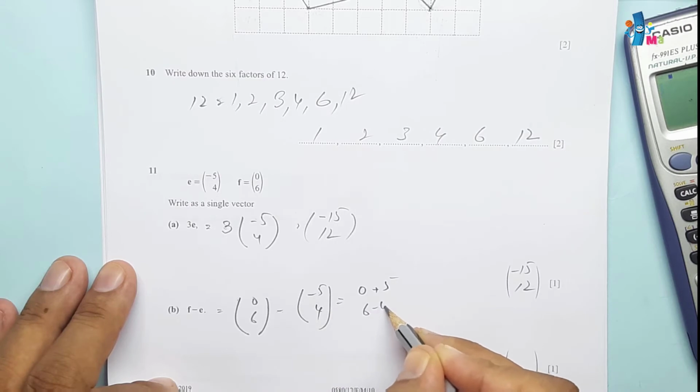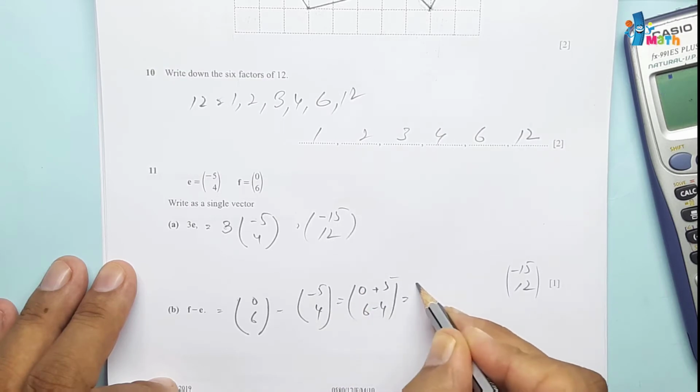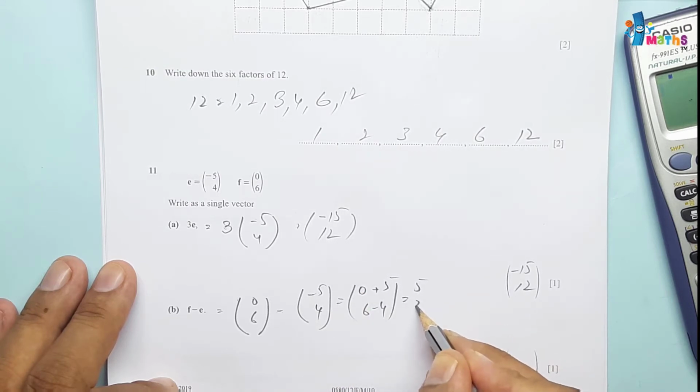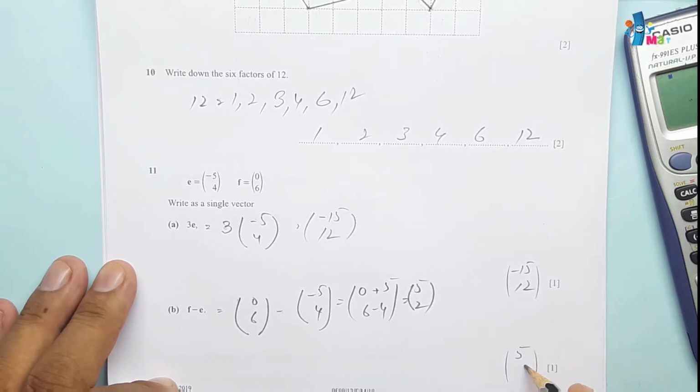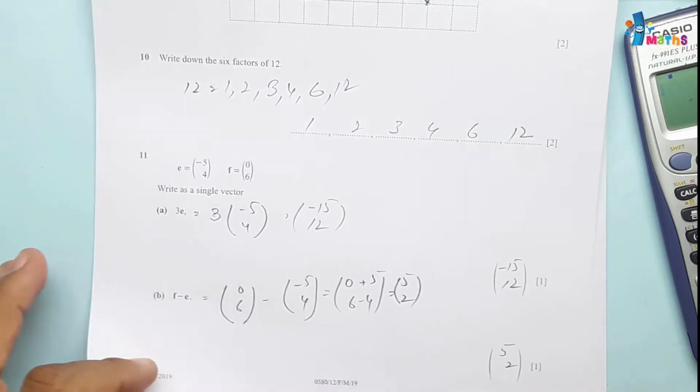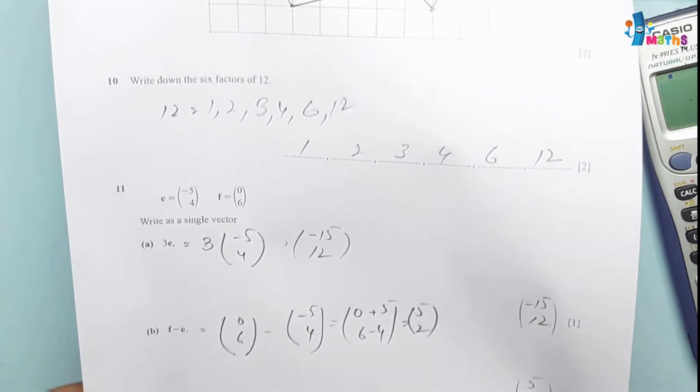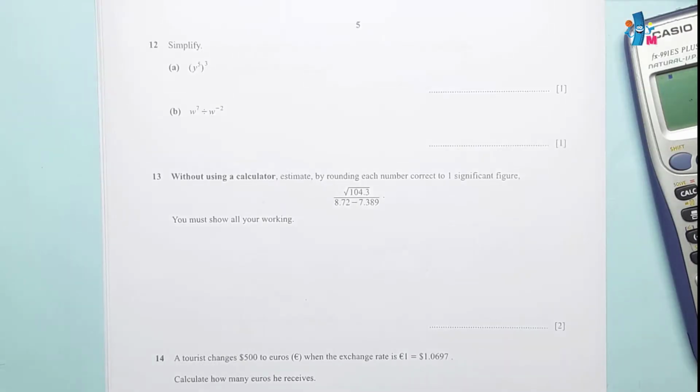This will be 5 and 2. This will be our answer, 5 and 2 over here, which we have written. So this is done.